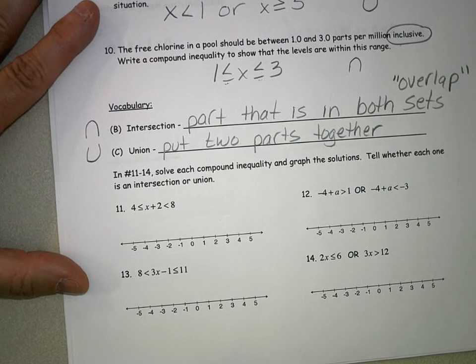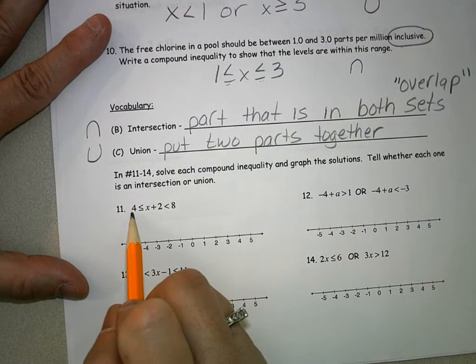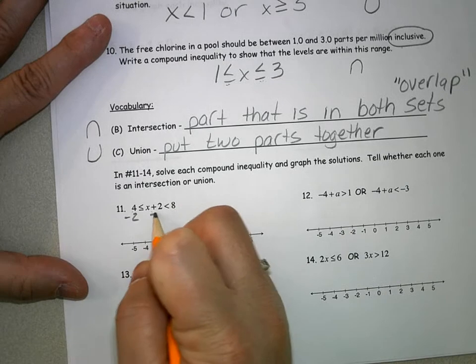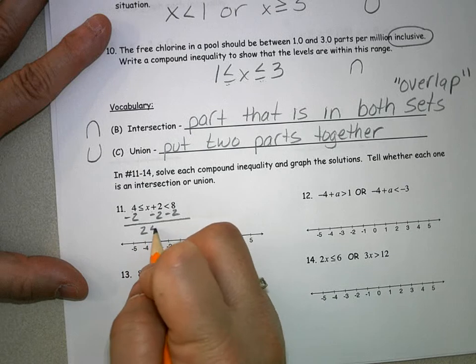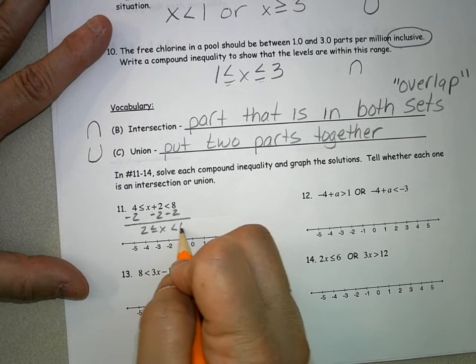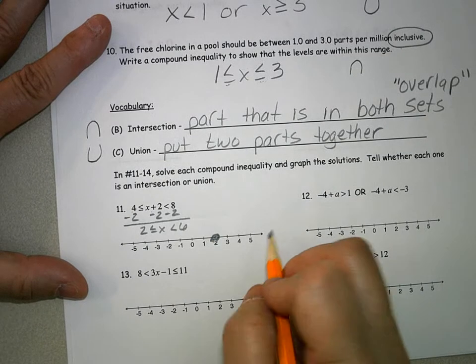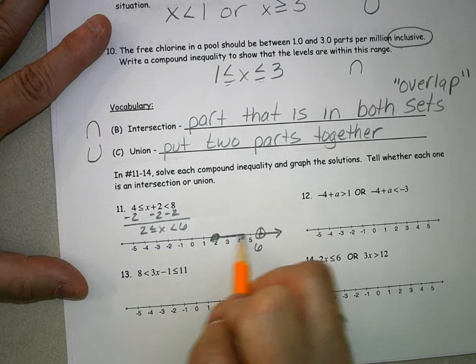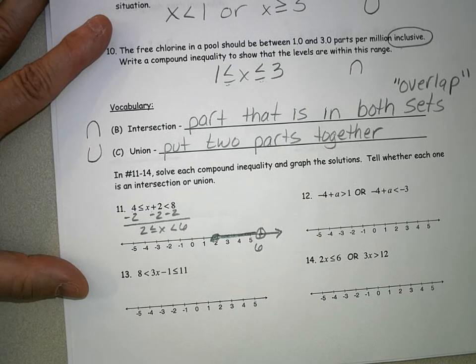Number 11 through 14, we need to solve these. And now we have 3 sides to our inequality. We have a left, a center, and a right. So we're going to subtract 2 from all 3 sides. And that becomes 2 is less than or equal to x is less than 6. We have a closed circle on the 2. Extend your number line a little bit. Open circle on the 6. And everything between those two colored in. That one is an intersection.